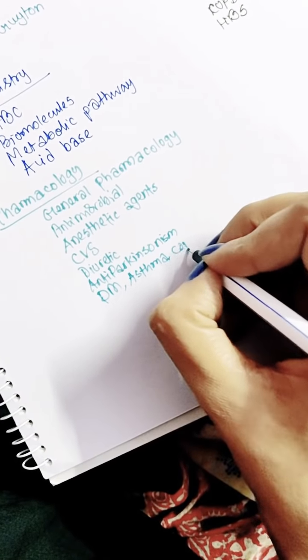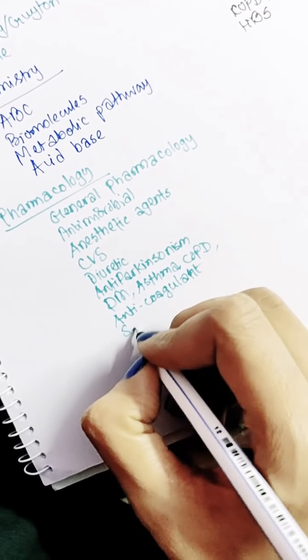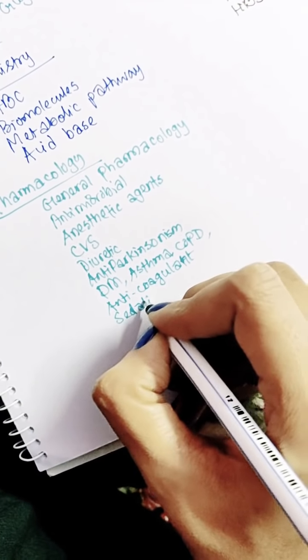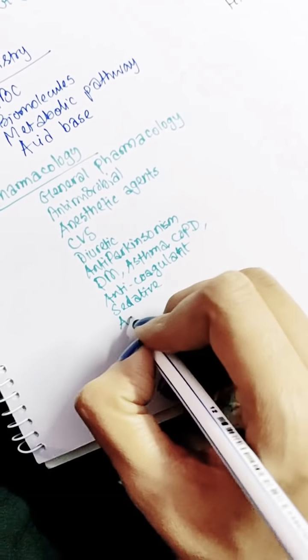Anticoagulants, because a lot of your patients are going to be anticoagulated during or before surgery, so anticoagulants are important. And sedatives, hypnotics, analgesics, these are very important topics because you're going to be using these, so you need to have a solid idea about these group of drugs. And anticonvulsants, not very important, but worth reading. Anticonvulsants could come in handy.